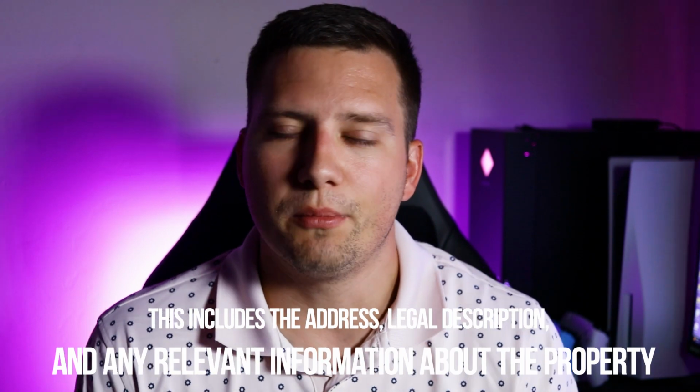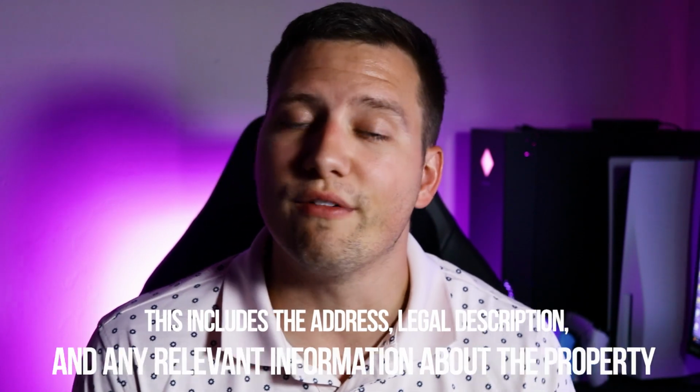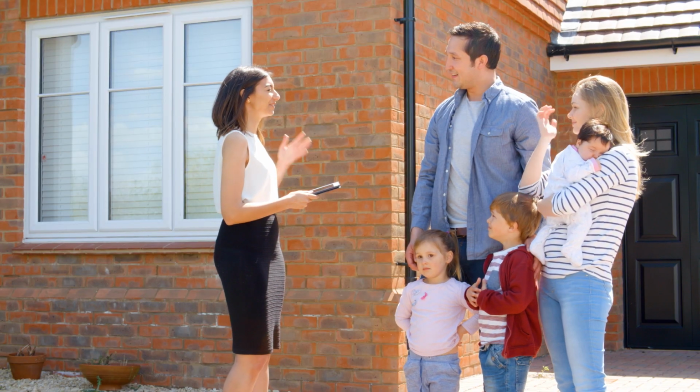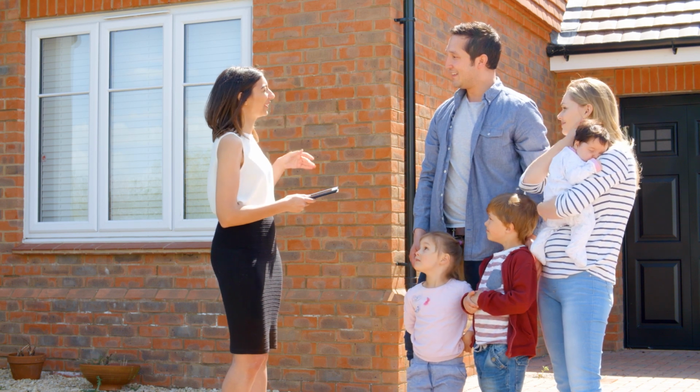First things first, property details. Literally just write out the property address, how many beds, how many baths, the square footage, the owner of the property, and any other relevant information that you deem necessary. Really, the only thing that you need in there is the property address. That's a must, but everything else is kind of just nice to have.